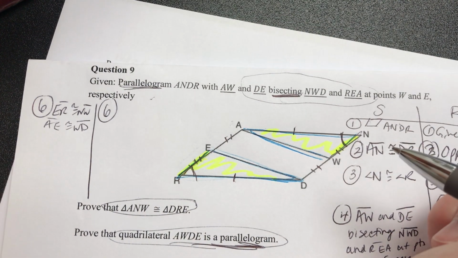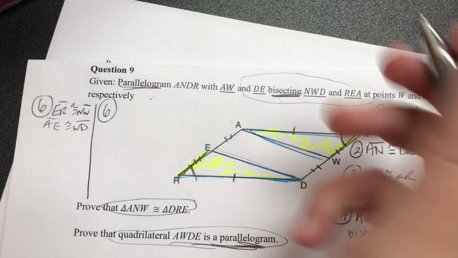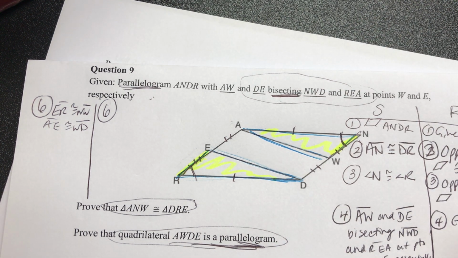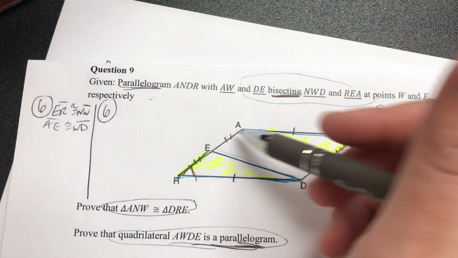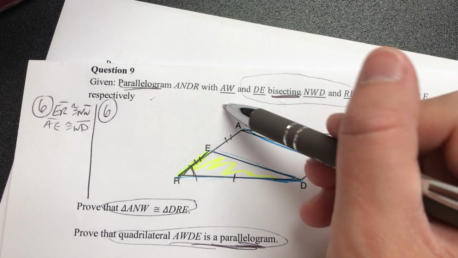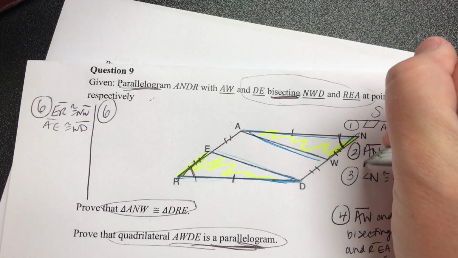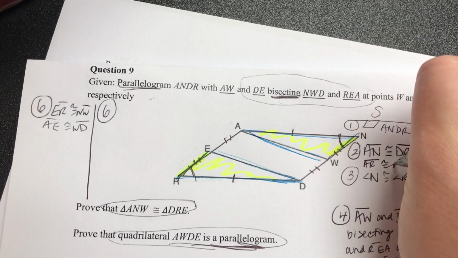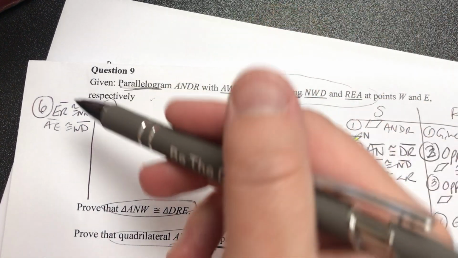My reason for that, you could say this a bunch of different ways, but, oh, I need to add a 5.5. I forgot to say my piece. Oh, I'll put it right here. So I'm also going to say in statement 2, AN is congruent to RD, so is AR and ND. So I'm just going to throw those in here because it's the same reason. It's the opposite sides of a parallelogram are congruent. Now I can say this.